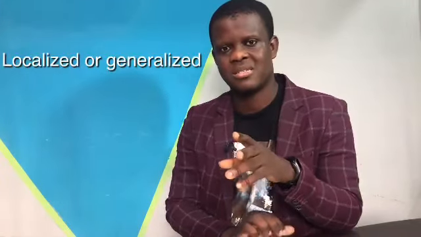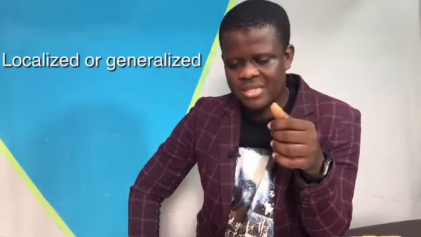So what about pathologic atrophy? Pathologic atrophy can have two manifestations. For instance, it can be localized or it can be generalized. Localized means only a specific part is affected, while generalized means it's all over, everywhere. Ensure that you understand these two terminologies. So pathologic atrophy can be localized or it can be generalized. But different factors can be responsible for pathologic atrophy.